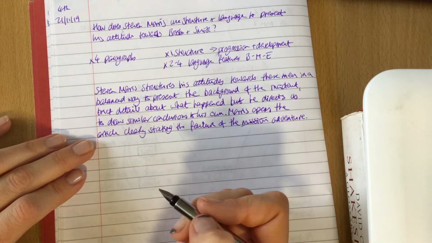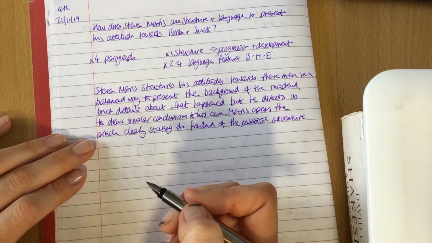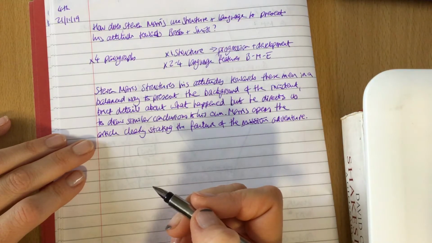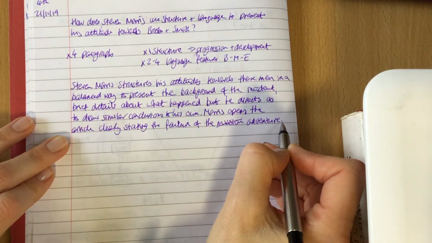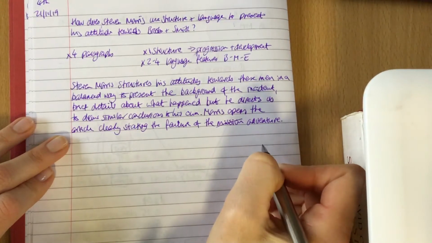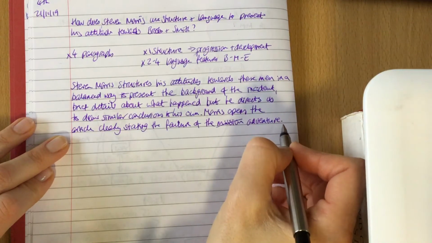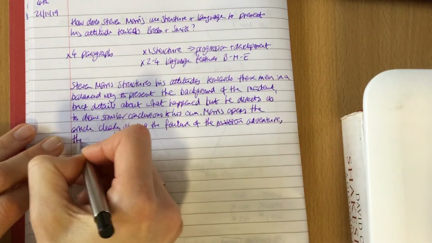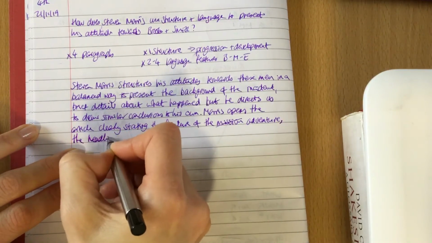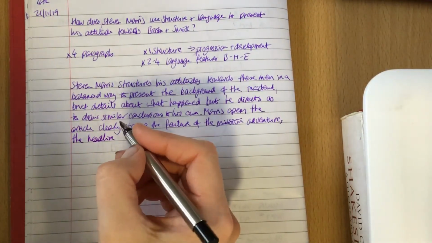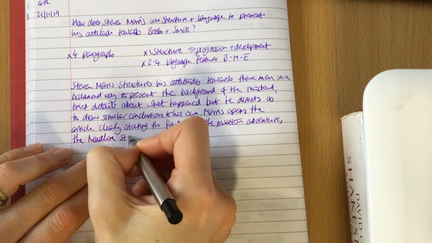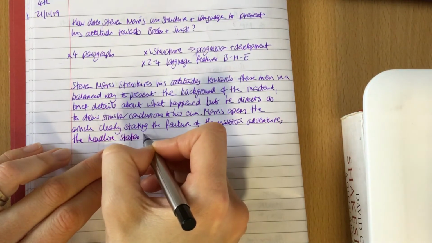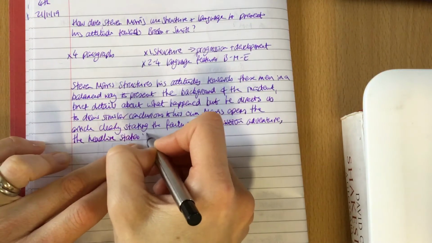Okay, let's do the failure of the mission. What can you tell me about the failure of the mission? We need to try and nail this to some evidence. Morris opens the article clearly stating the failure of the mission, failure of the adventure, sorry. What does he say in the article? Beginning of it. Yeah, the headline. The headline states boys messing about.